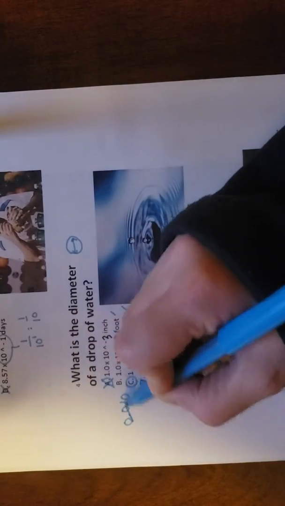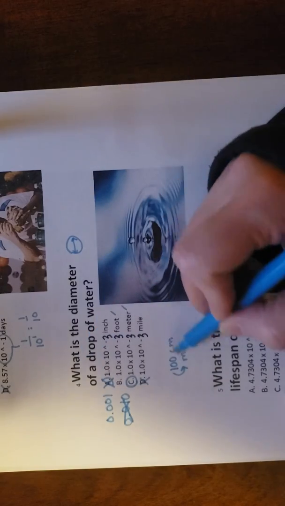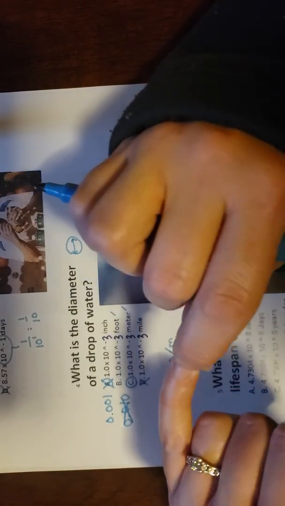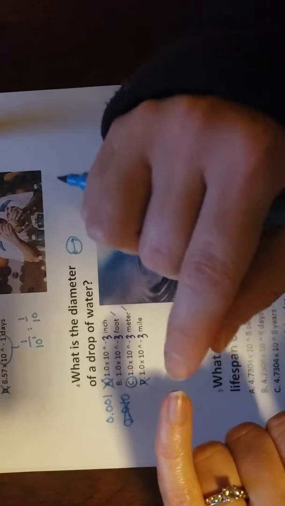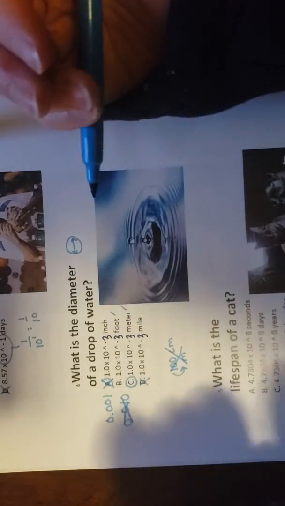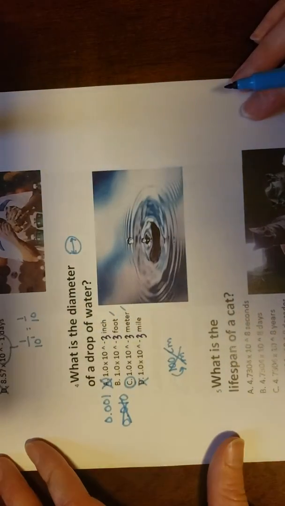So this would be 0.001, so a 1/10 of a centimeter. All right. And I was just thinking, a centimeter is about the length or the distance across your pinky fingernail. So a 1/10 of that would be the diameter of just a drop of water. Okay. Sorry, that was a little bit shaky there.